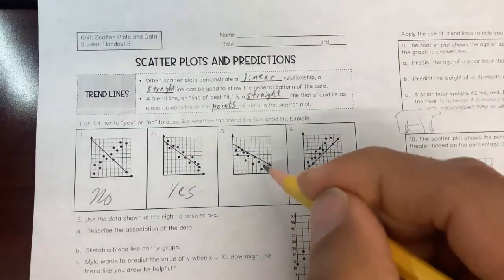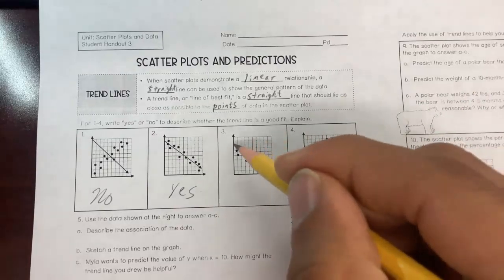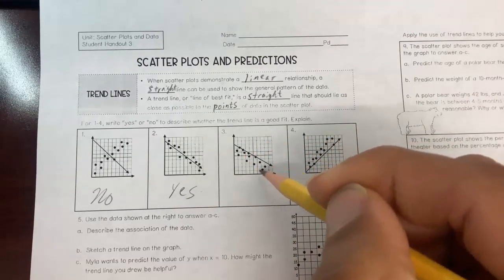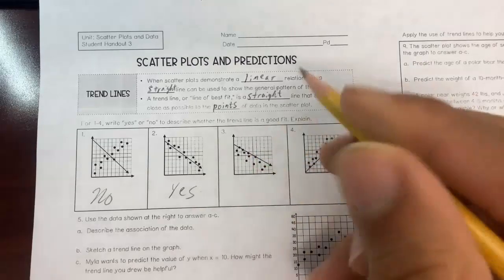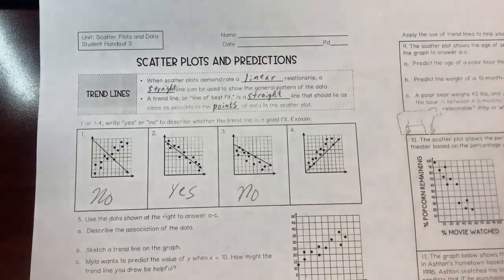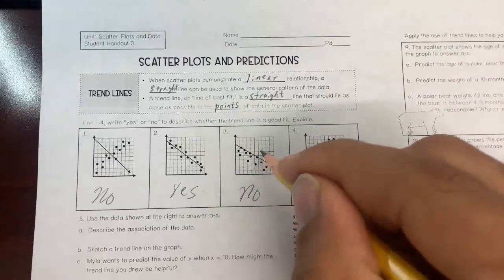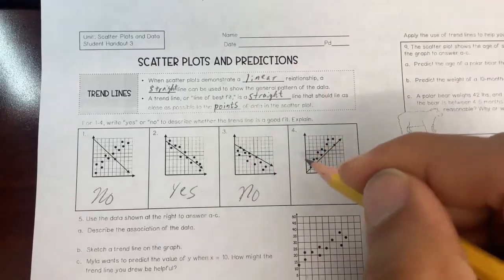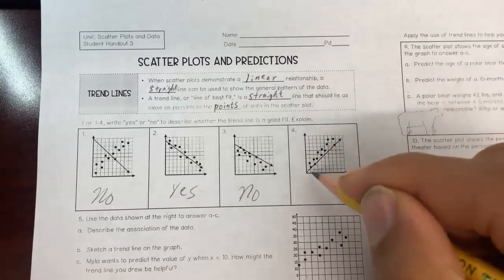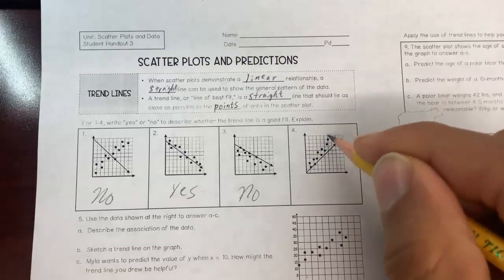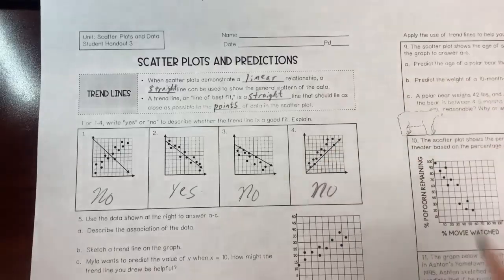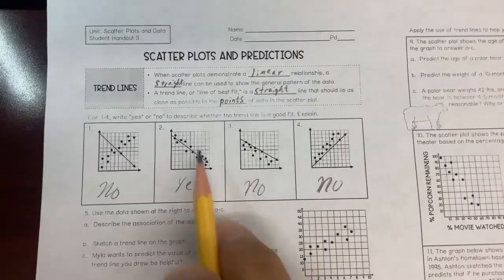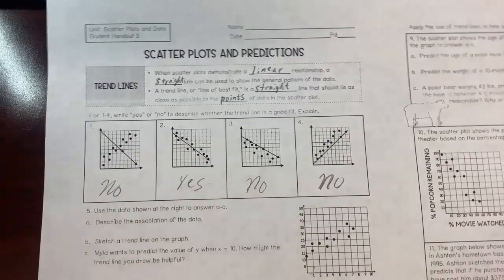Now this one's a little bit trickier. This is a good trend line as far as direction, but look, all the dots are on one side. There aren't any dots on this side. So this one, unfortunately, even though it's going in the same direction, wouldn't necessarily be a good trend line because you don't have it trying to get an equal amount above and below the line. Okay, same thing with number four. It's going in the right direction, but all the dots are on one side of the line. So no, that wouldn't work either. So the only one that actually works is number two, this one that goes straight through the dots.